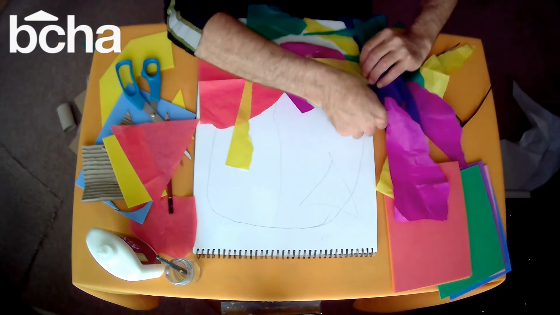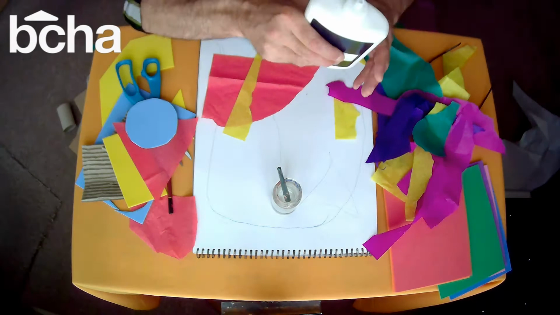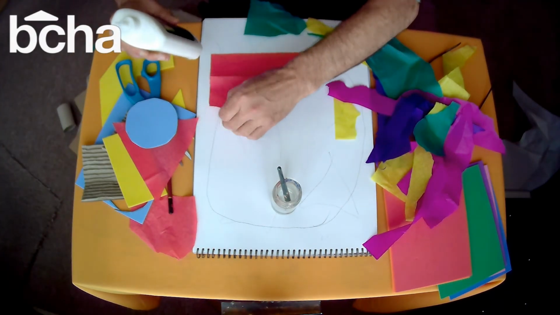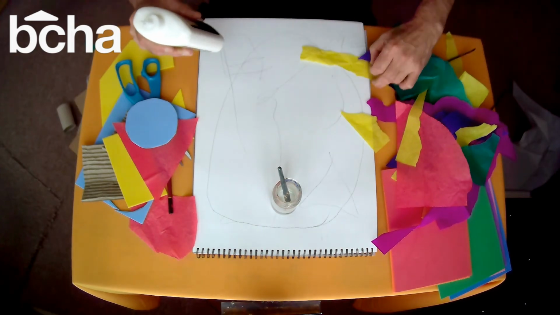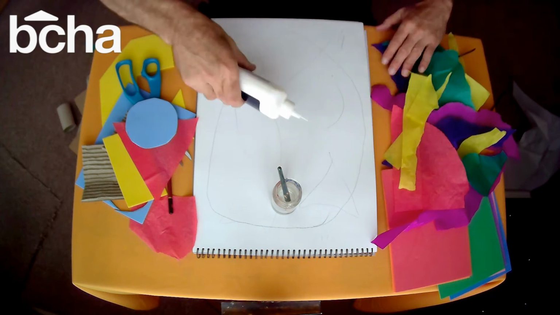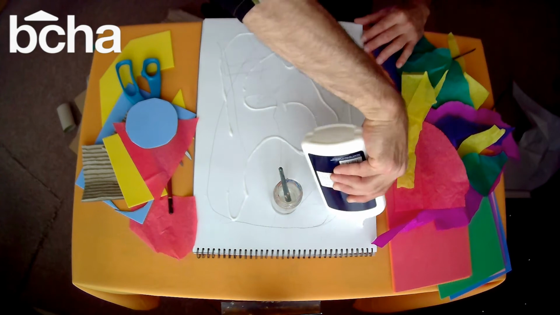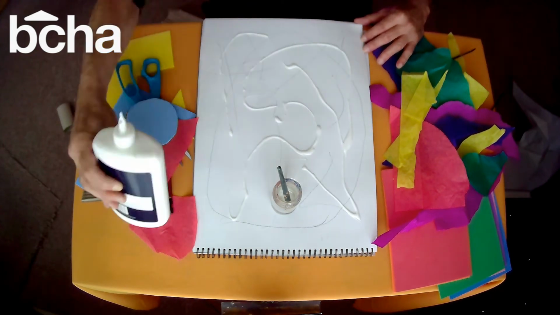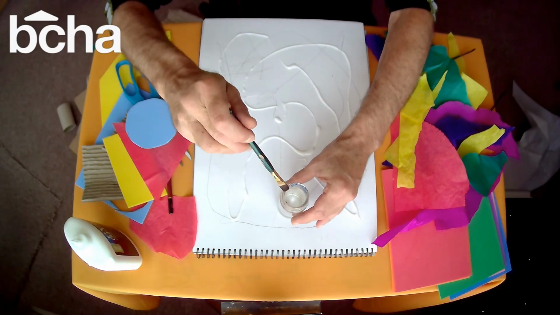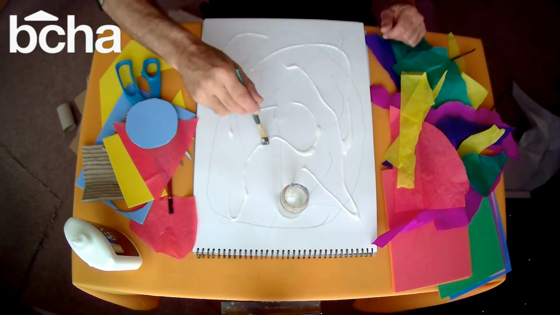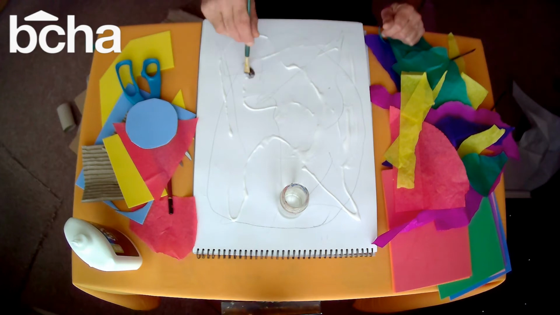What we're going to do is start creating a background and build this up. I'm using glue here, but I find PVA is quite a good medium to use. Again, it's very versatile. To create my background, I really want to use the glue just to create a surface. And if you've got a brush, a little bit of water. Obviously if you're using paper, don't use too much water, because the paper will just wrinkle. And just spread it out a little bit using the water.